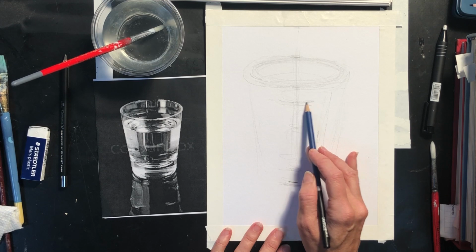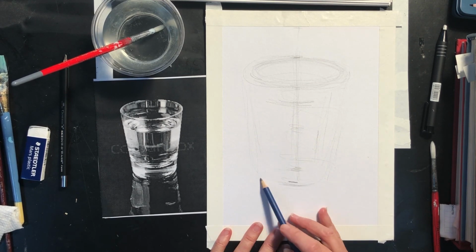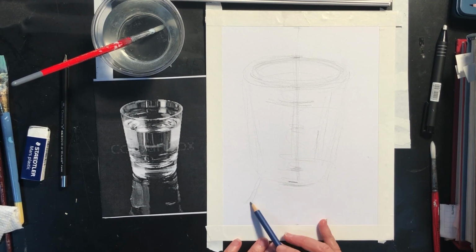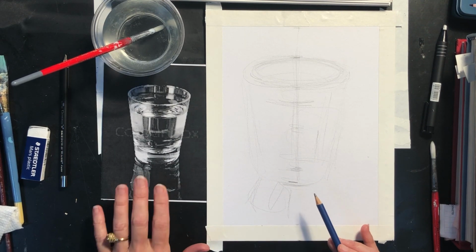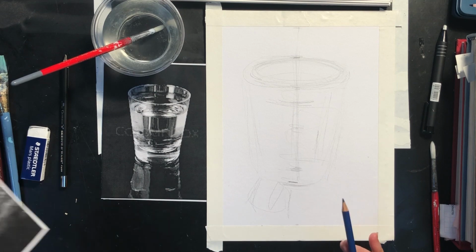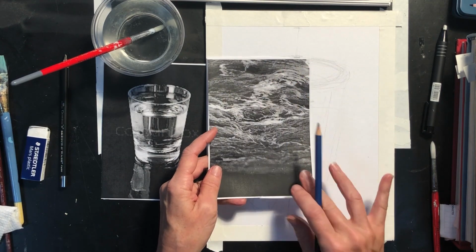All right, so I've got this blocked in. I'm thinking a little bit about the shapes here. Some of you, in an object thing like this, like I was talking about with the waves, try not to think about this as water.